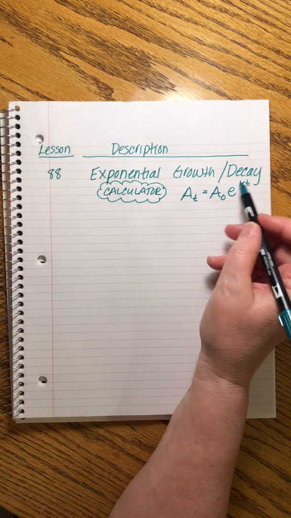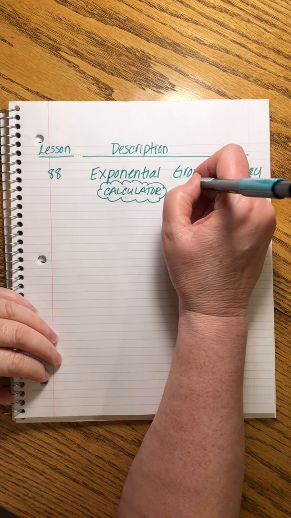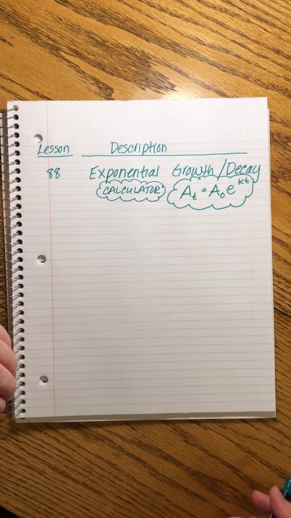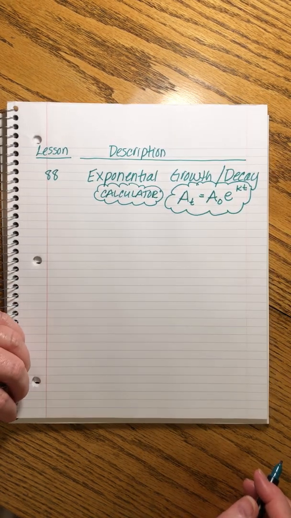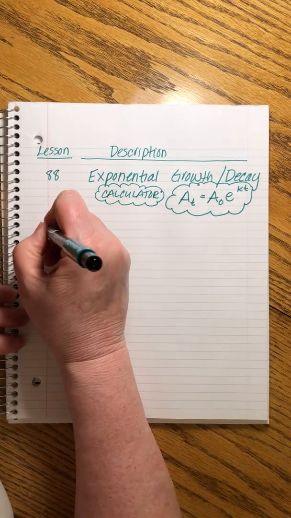We have to do some work with exponentials here, right, in order to solve for our constant. This is the formula. It's a dangerous looking formula. Make sure you know how to use it. 87. I don't remember the topic of 87, but it's not on my list. 86.